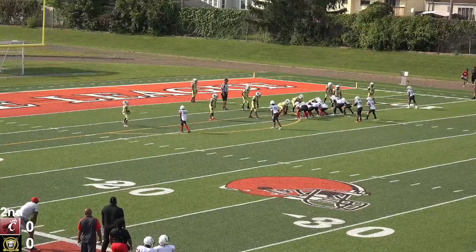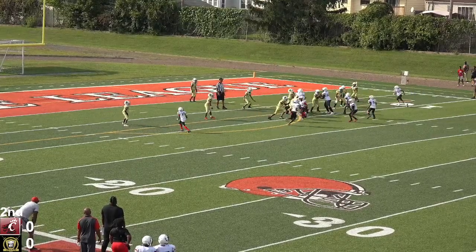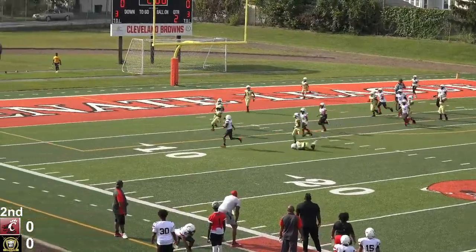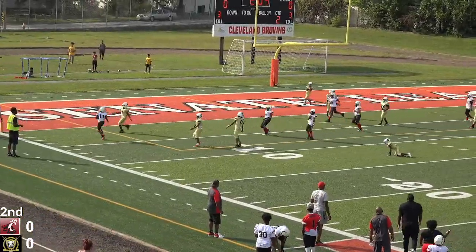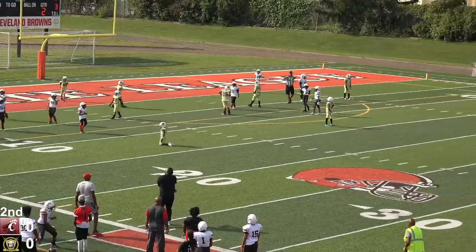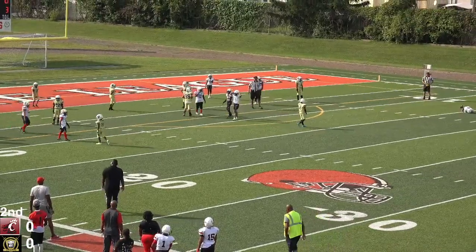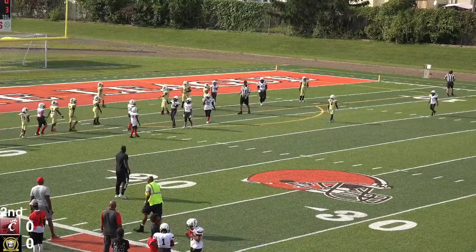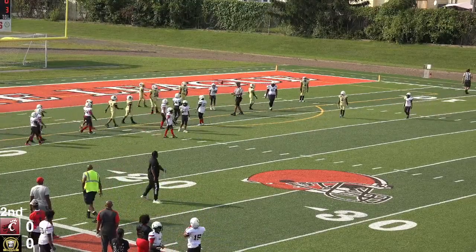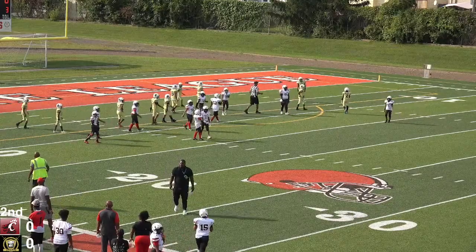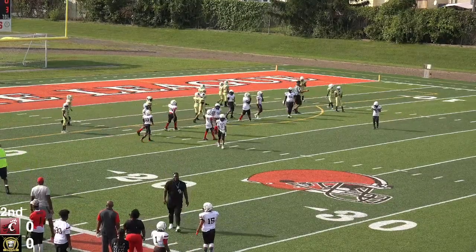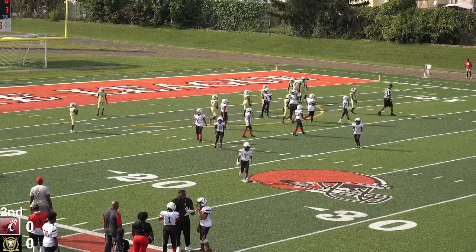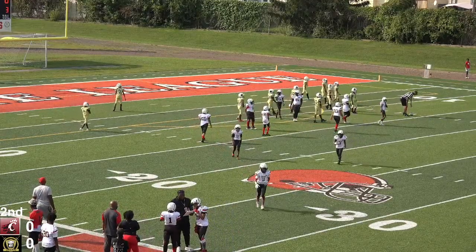All right, and shotgun. Wright takes it. And there's another whistle. I don't know what happened on that play. Apparently it was another false start against the Bearcats. And that'll back the Bearcats up 5. It's still third and goal.